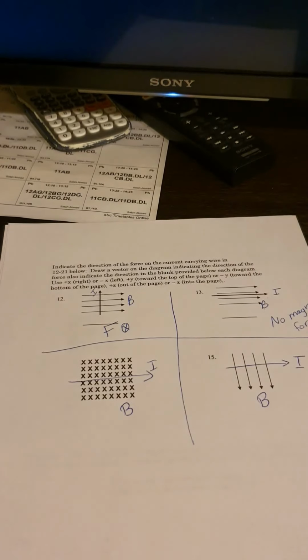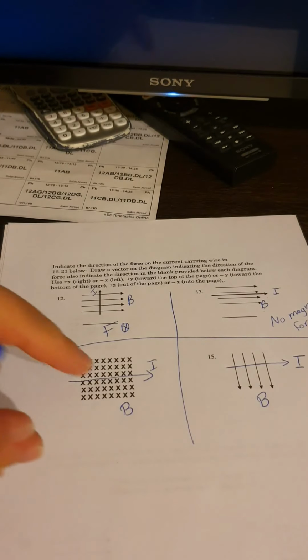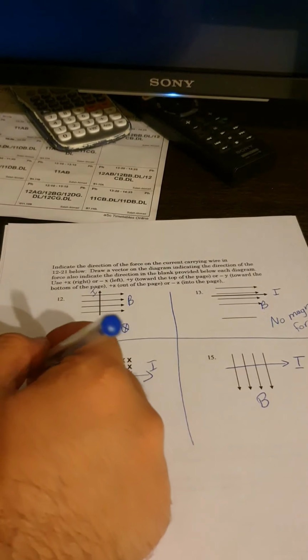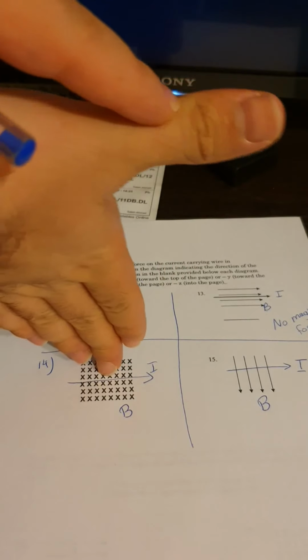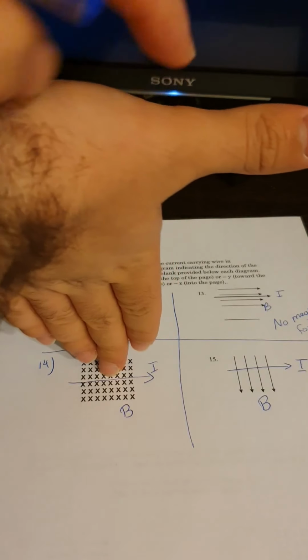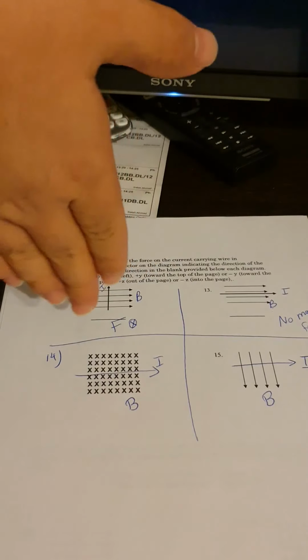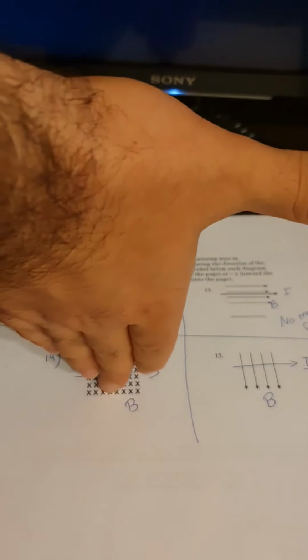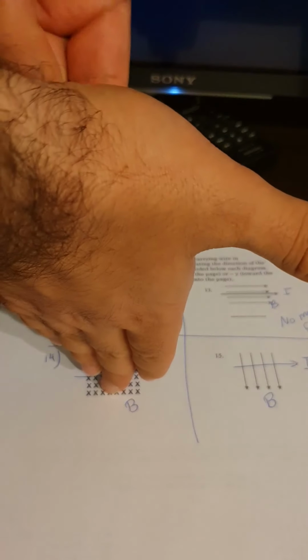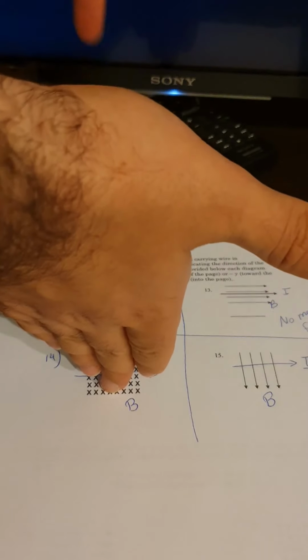Now B is into the page. In this question, 14, B is into the page, the current is to the right, so my four fingers should point into the page. My thumb, which is the current, is pointing to the right, as you can see here how I place my hand. So the four fingers into the page, my thumb to the right, and my palm is pointing toward the top of the page, so upward.